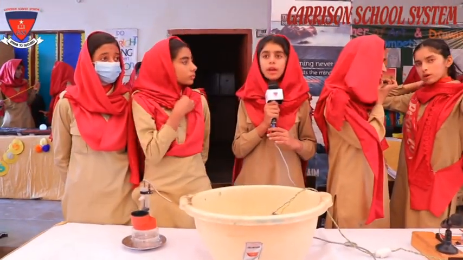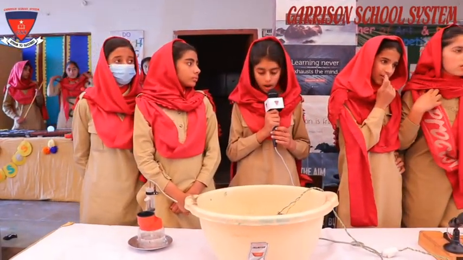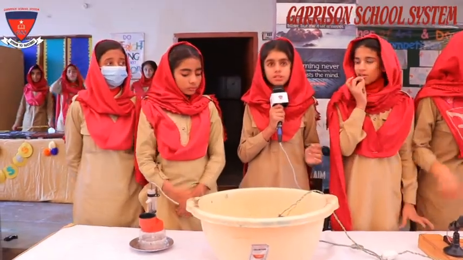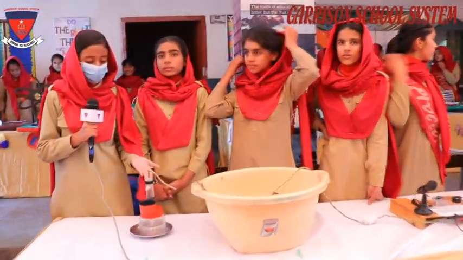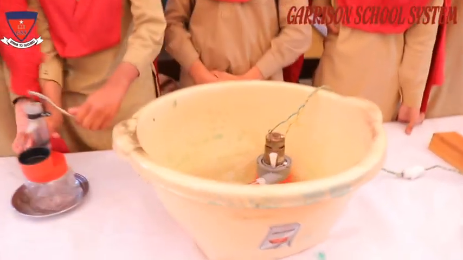Hand pumps are manually operated pumps. They use human power and mechanical advantage to move fluids or air from one place to another.